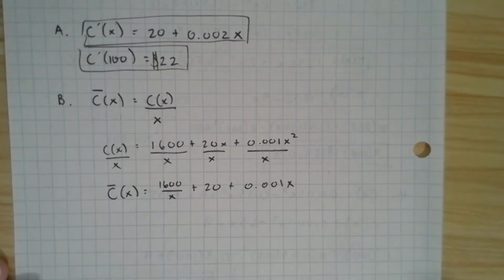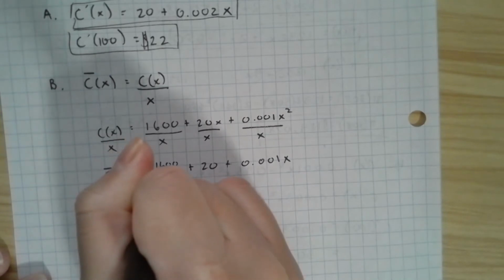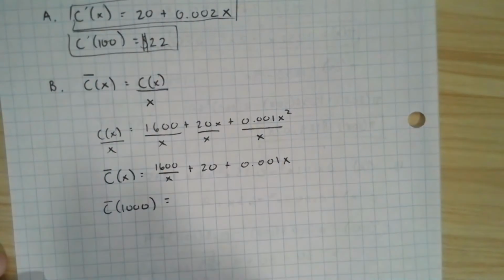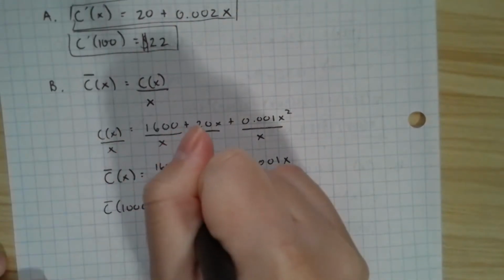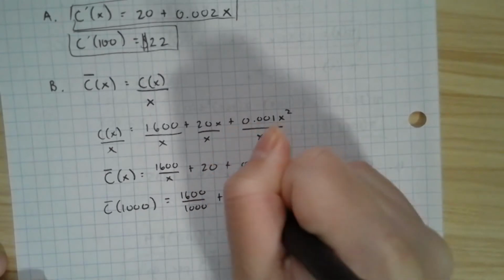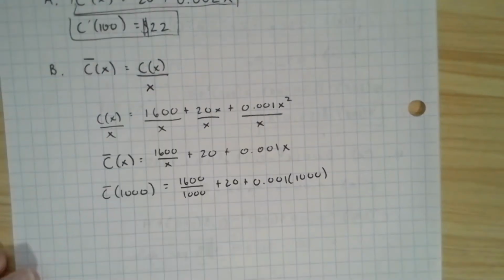Okay? And so then the average cost at 1,000 will be 1600 over 1,000 plus 20 plus 0.001 times 1,000.